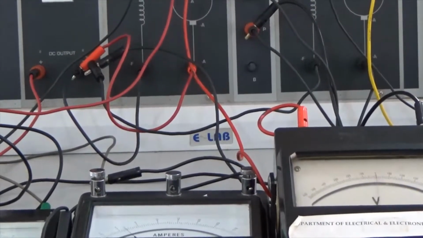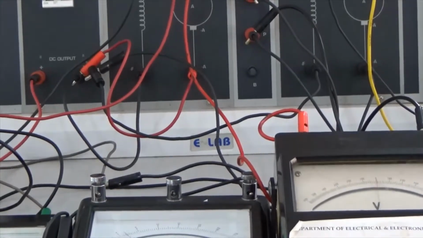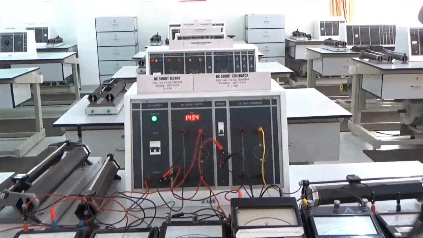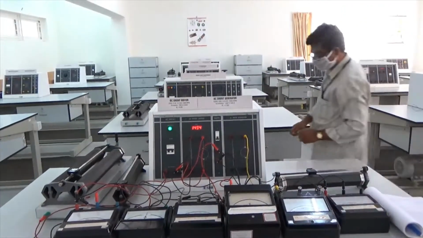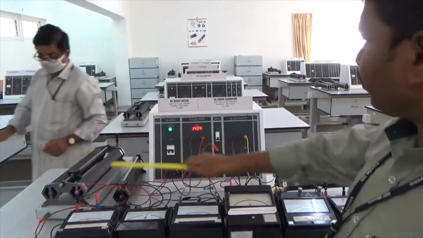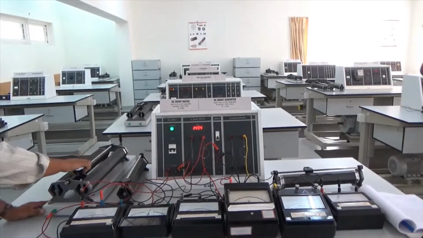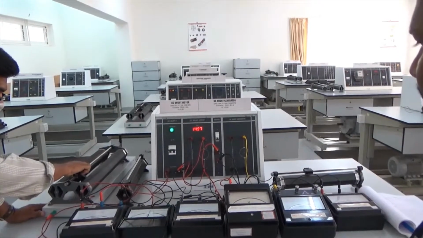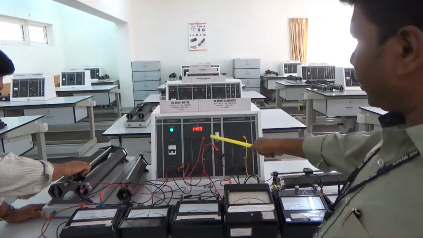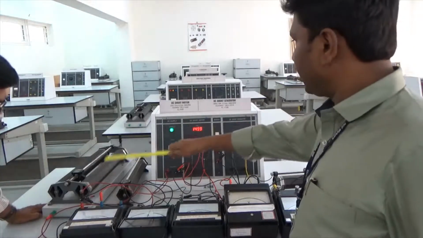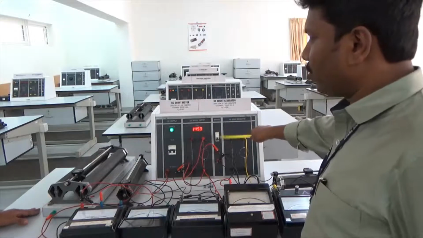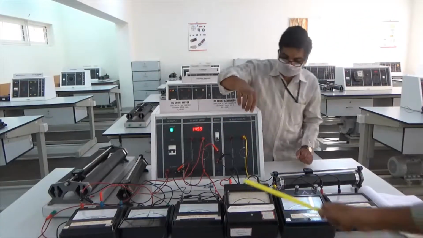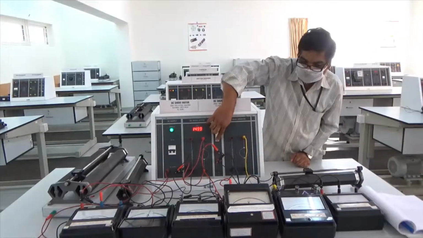Now you have to stop varying the field rheostat of the generator. Then you have to see that the speed is decreasing, and you have to bring the starting rheostat back to the rated speed by cutting out. Now it is correct, it is coming very close to this. Now you switch on the supply. Now you switch on the switch between the two circuits.